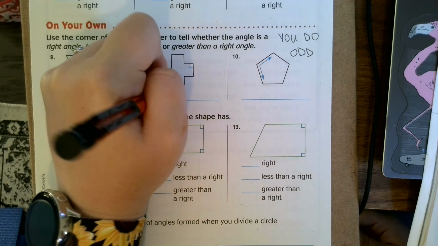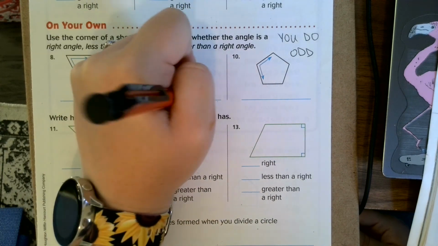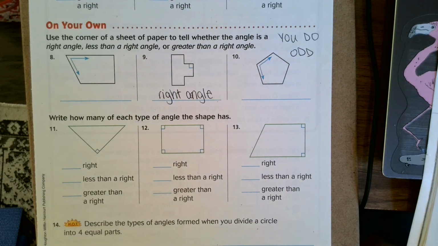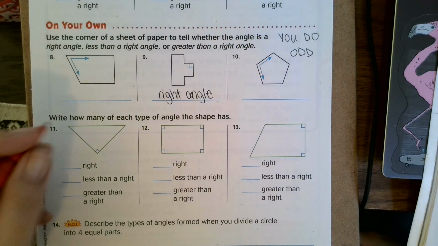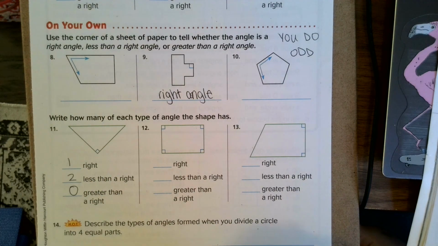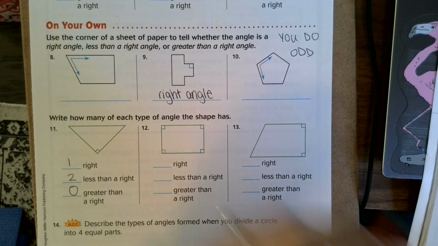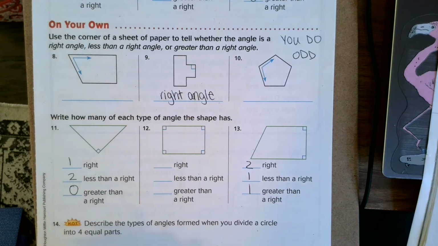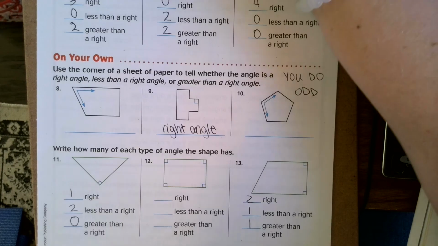So it is a right angle, makes that perfect square. All right, number 11 has 1 right angle, 2 less than, and 0 greater than. Question 13 has 2 right angles, 1 less than, and 1 greater than in terms of types of angles.